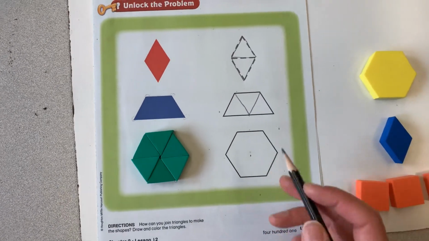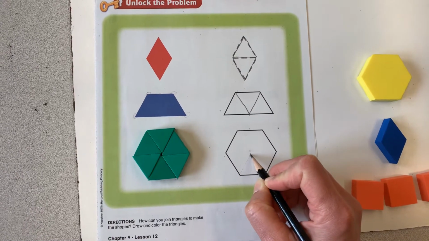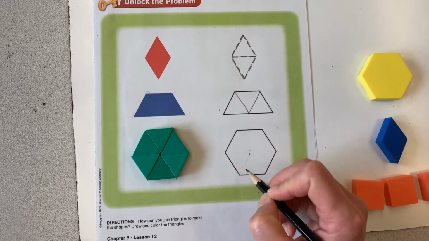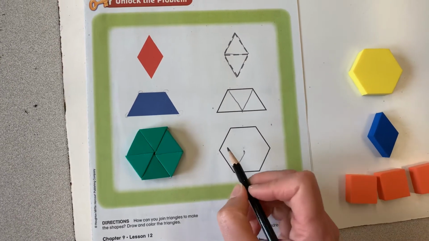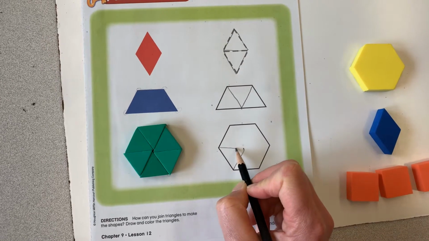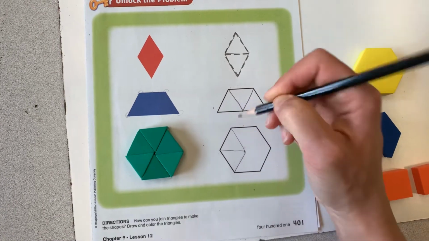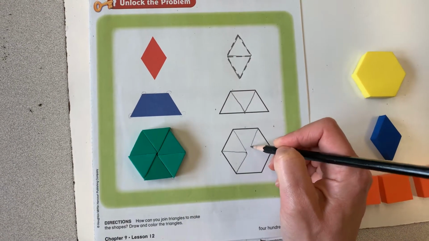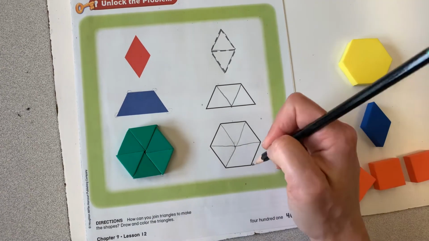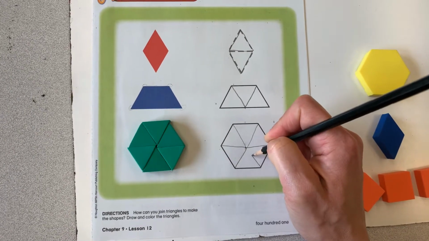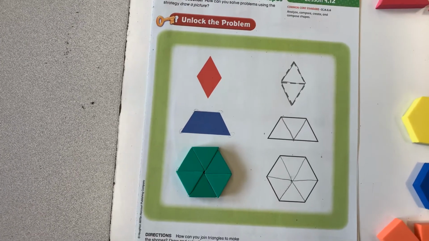All right, are you ready? We're going to go to a vertice, and then we're going to draw a line to that dot, okay? That's diagonal. Start at a vertice, go to the dot. Then go to the next vertice, go to the dot. Next vertice, connect the dot. Next vertice, connect the dot. Next vertice, connect the dot. And my last vertice, connect the dot.